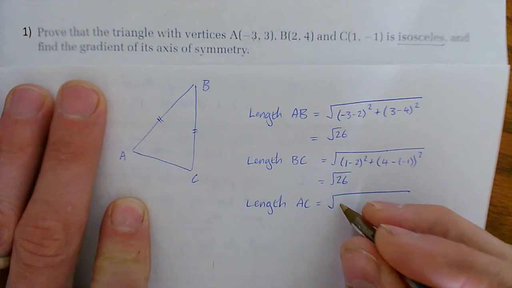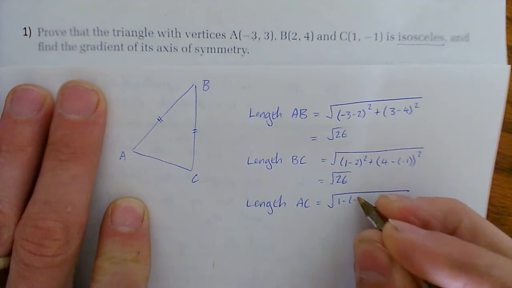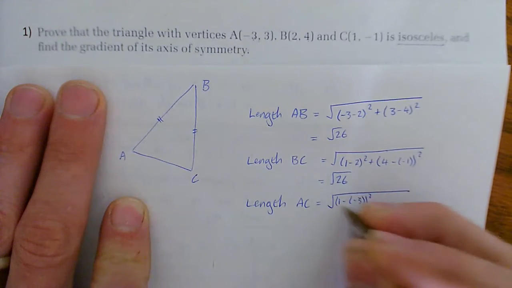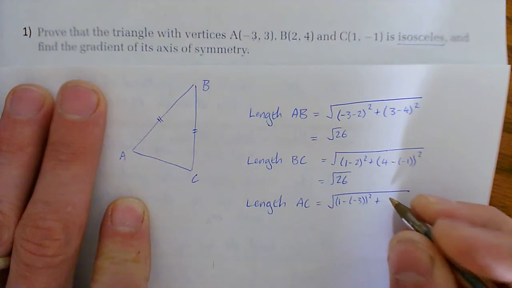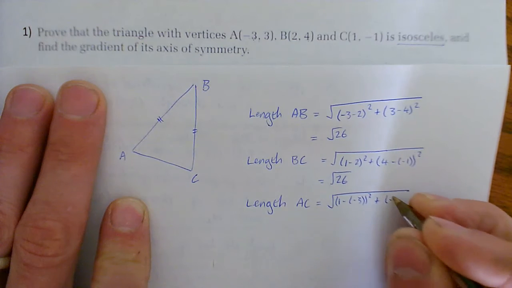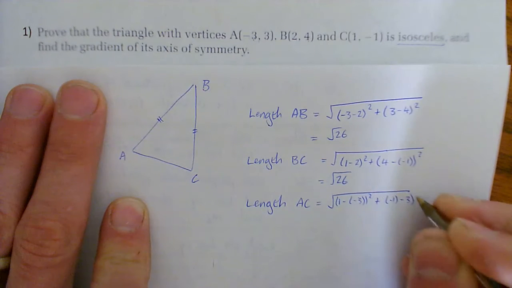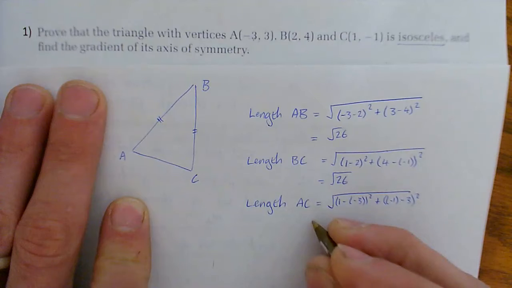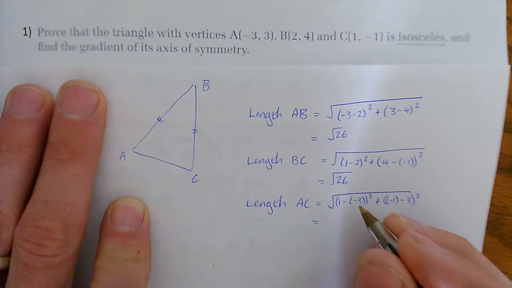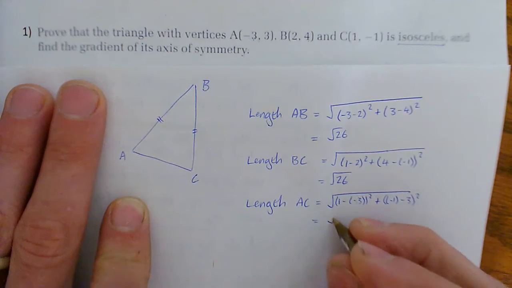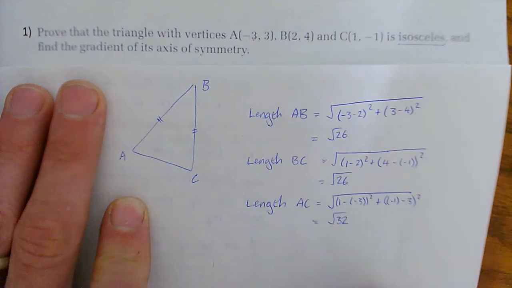So AC, we have 1 take away minus 3 all squared, so that's 4 squared overall. And we have minus 1 take away 3 all squared, which is 4 squared. So we've got 16 plus 16, so that is root 32.